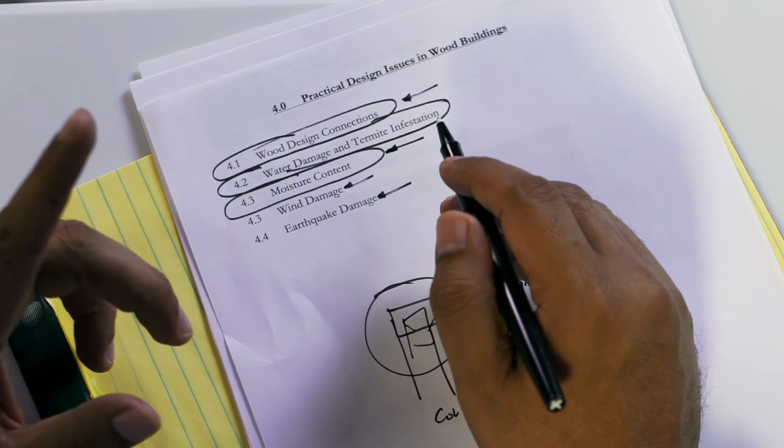So, as a precursor, just to give you a little introduction, we'll talk more about wind damage and earthquake damage in another class. But I wanted to illustrate for you the problems with moisture, water damage, and termites, and specifically give you some basic introduction on wood design and how these three elements interact with each other: beams, columns, and shear walls.